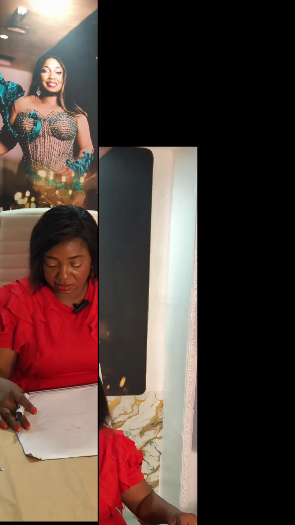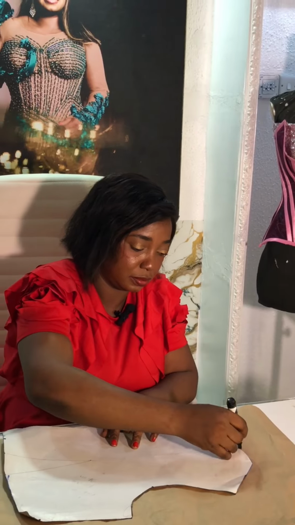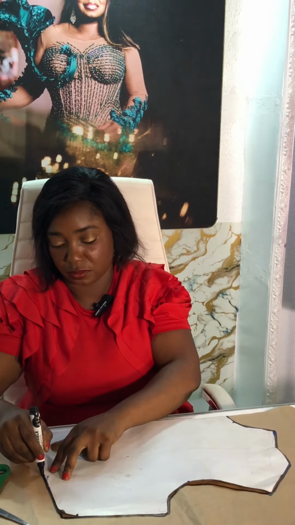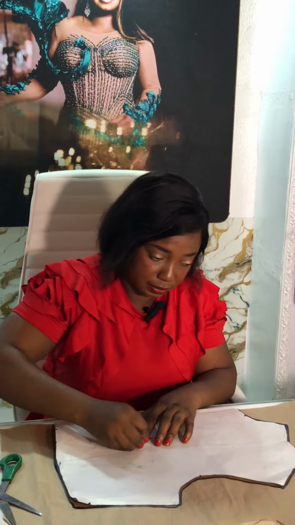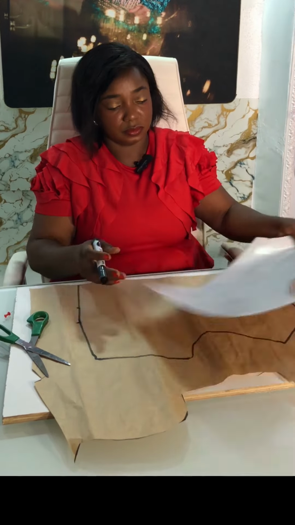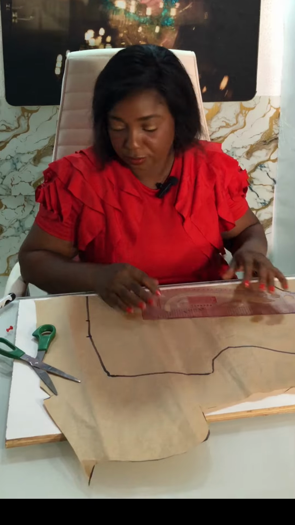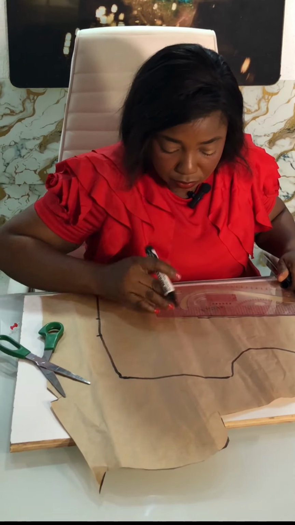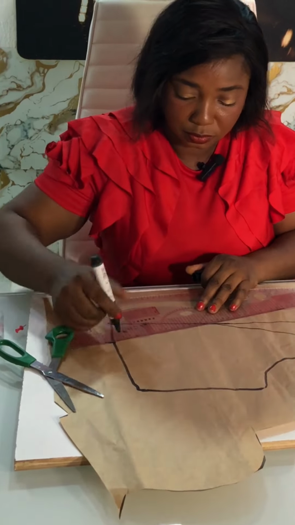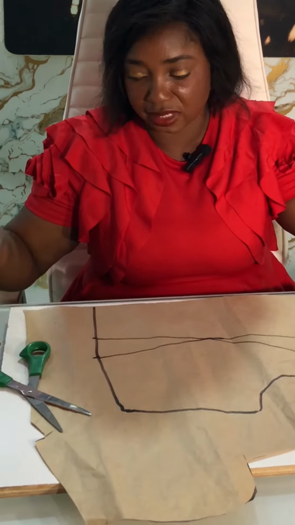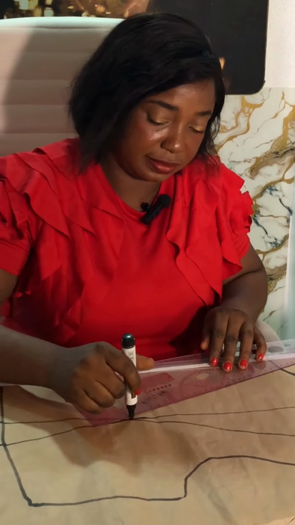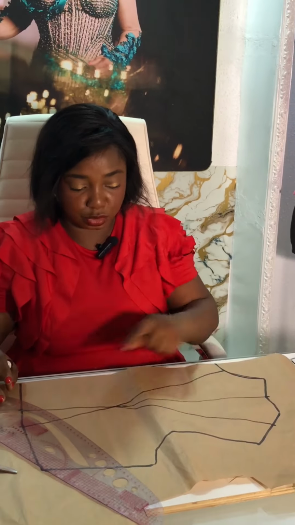Now this is slash and spread technique. Now first let me trace out my pattern. So I'll use my board pin to get my mark. So I'll roll out my pattern. Now I want to transfer my dart. Let's say I want to do the neck, the same one I did earlier. So I'll just roll a line here and transfer both that into it.